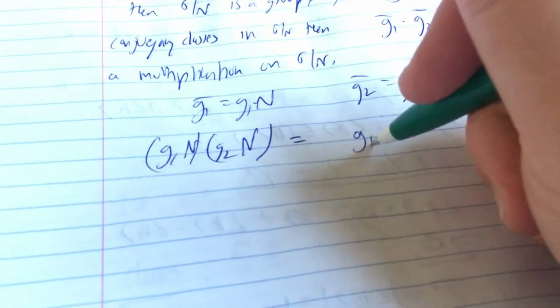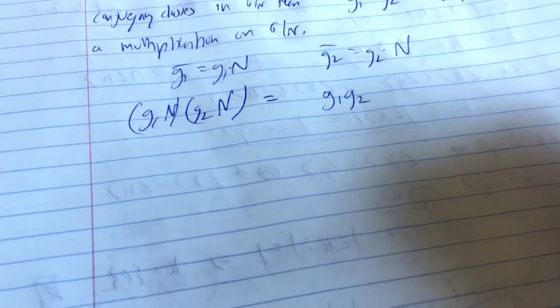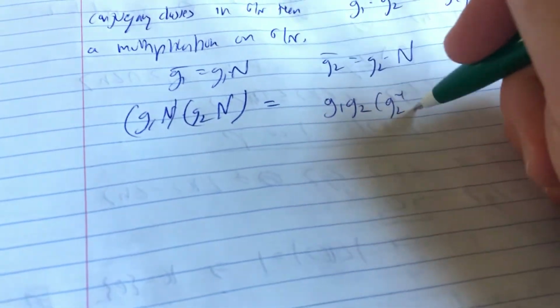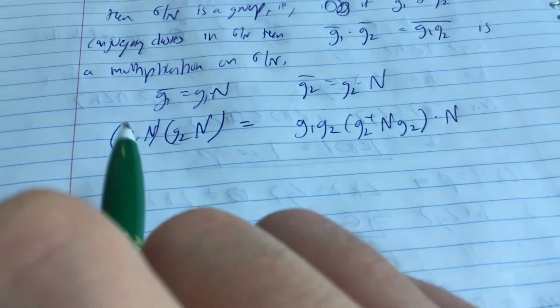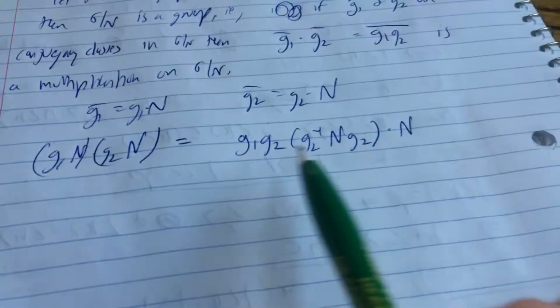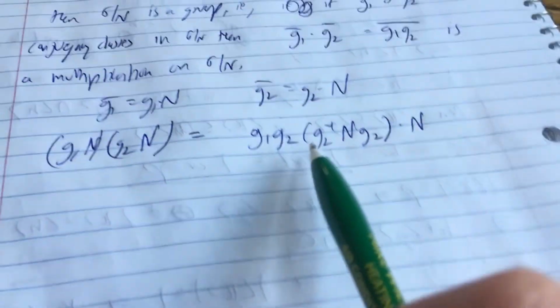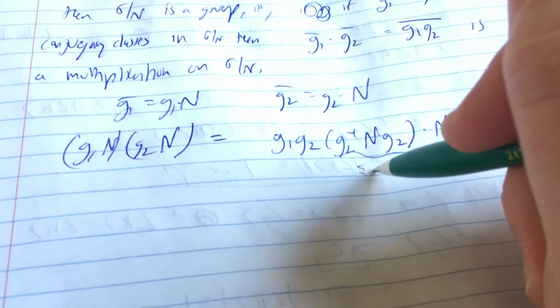What is it? Well, in fact, it's exactly G1, G2, G2 inverse N, G2, N, right? So any element that can be written as a product, G1 times something in N times G2 times something in N, can also be written as a product this way. Why? Because I've just multiplied by G2 and G2 inverse. But this is contained in N.